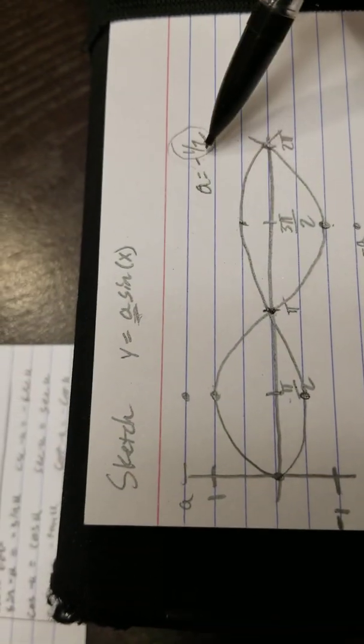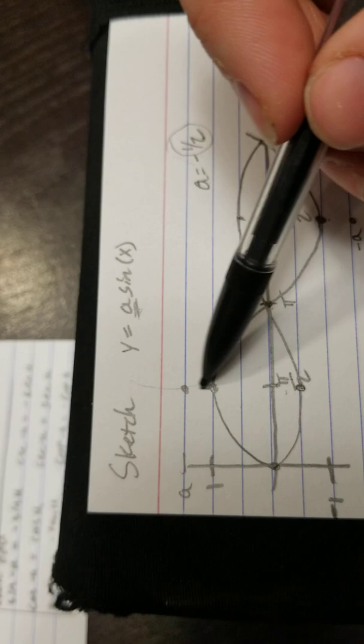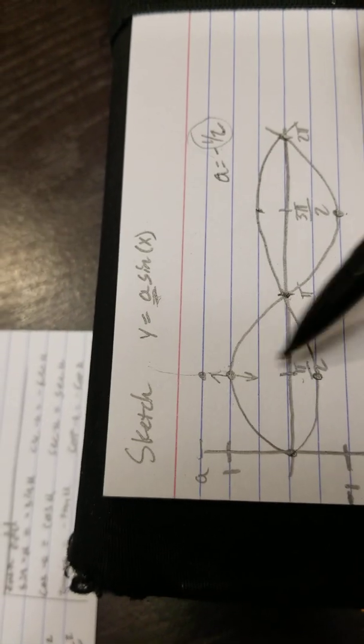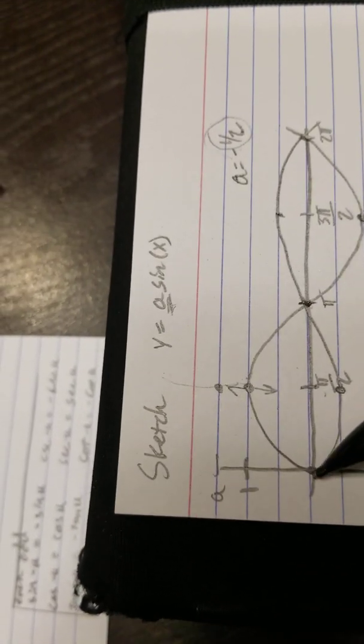So if my a is negative, it flips my graph. Okay? So if a is greater than 1, it's going to stretch these points up. If less than 1, down. And if negative, it's going to flip my graph. So instead of going up first, it will go down first. But if you start with this, you should be okay.